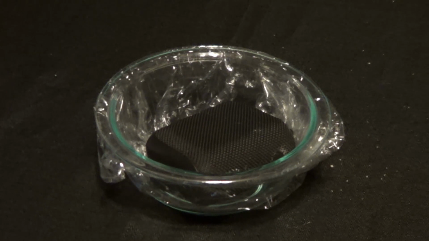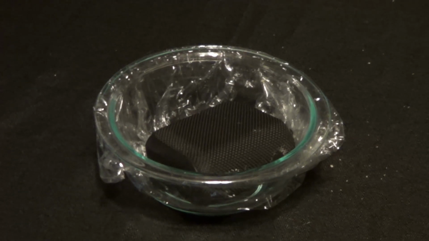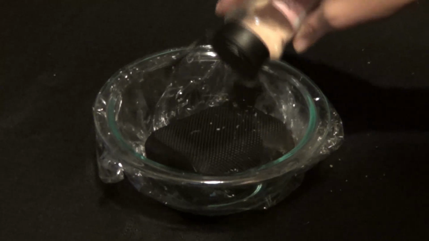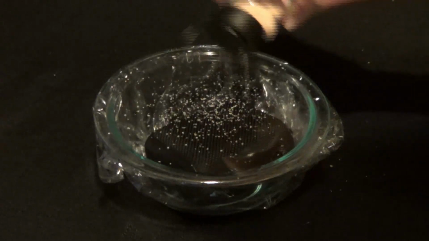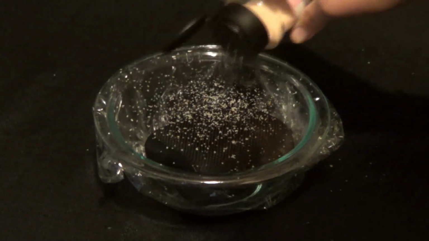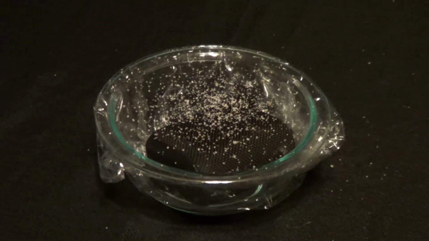I have my speaker in a glass bowl with saran wrap over the top. And on the very top, we want it as smooth as possible because we want to have a smooth dance floor. Now I'm going to add a little bit of salt to the top. Just like that. And when I play the music, it should move. So the sound waves will move through the air and make the salt dance. Let's see if it does.